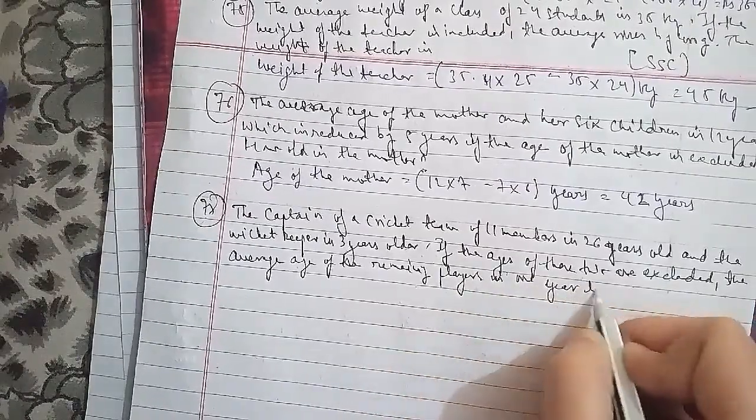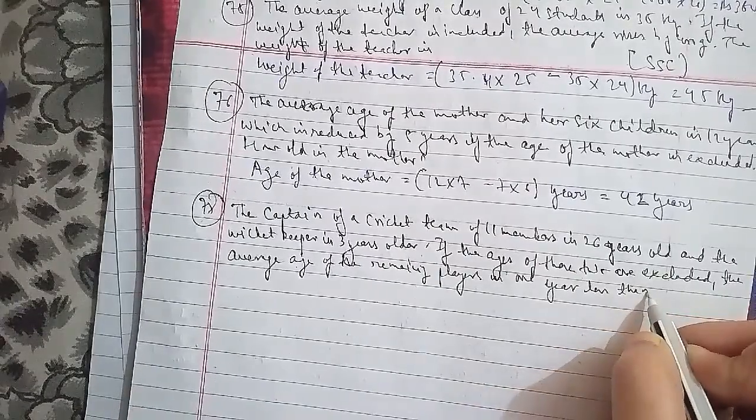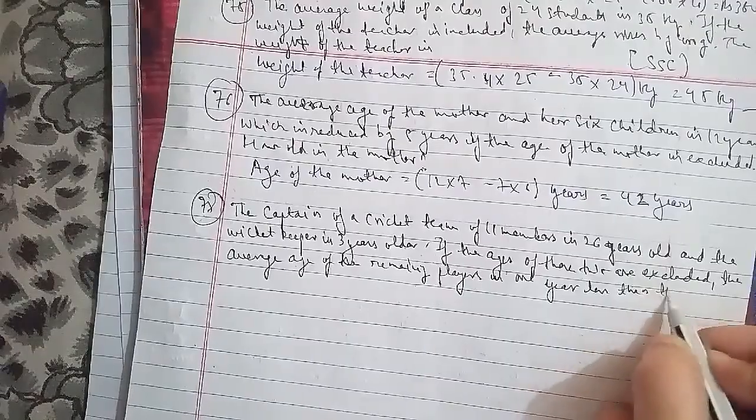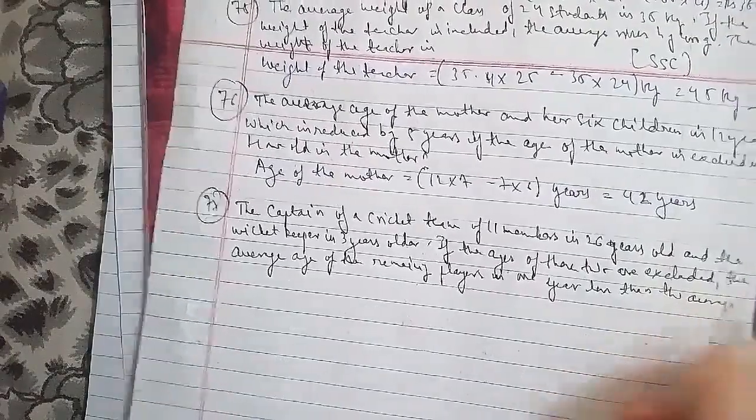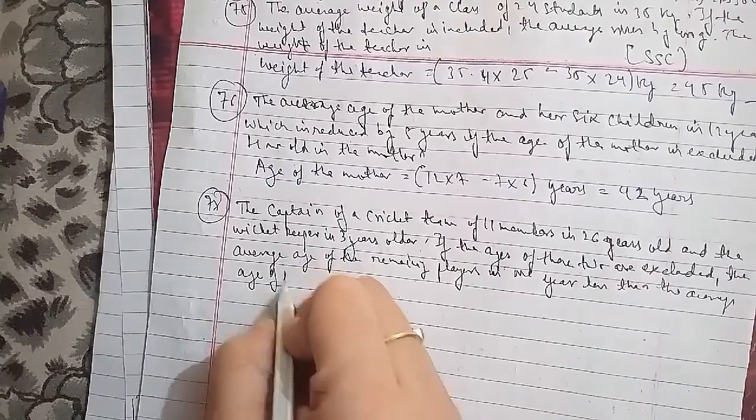What is the average age of the team? That we have to talk about.